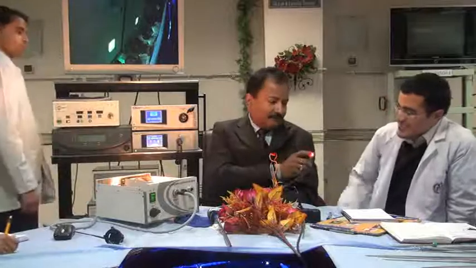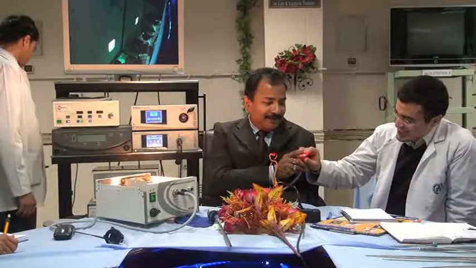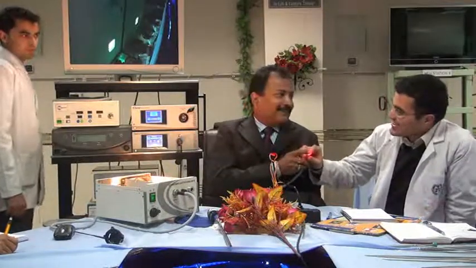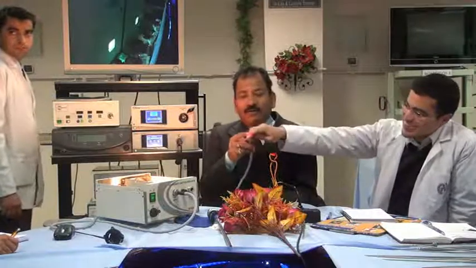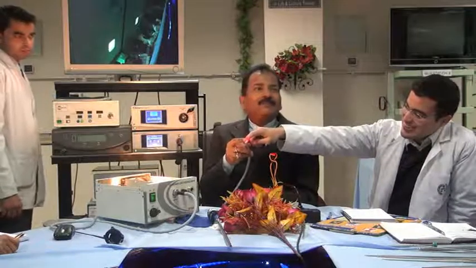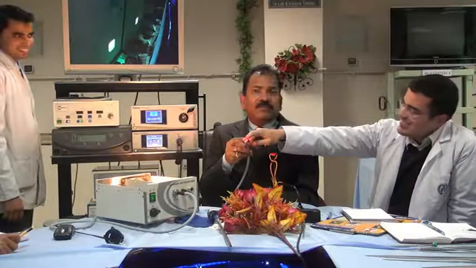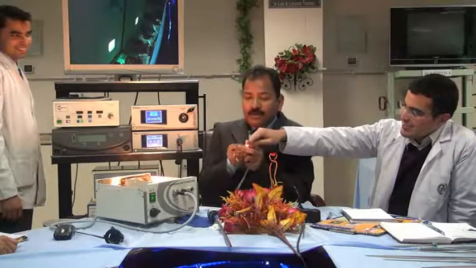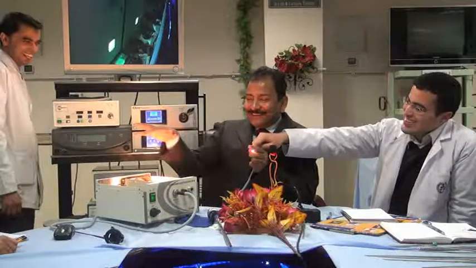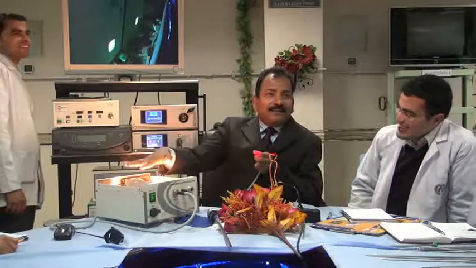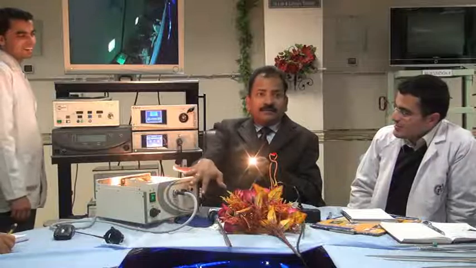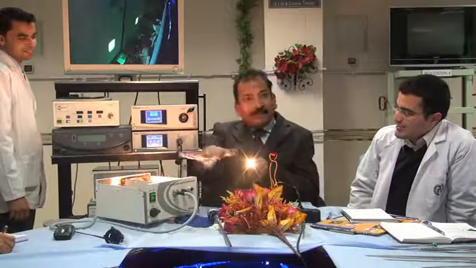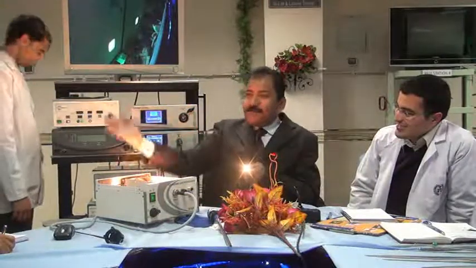You see also. Put the finger. There is no burn. Even if you keep it for 2 hours, there is no burn, because this is cold light. You know, here the problem is if you cover it, it will be more cold. Right now the fan is not circulating properly, so it is coming from here.